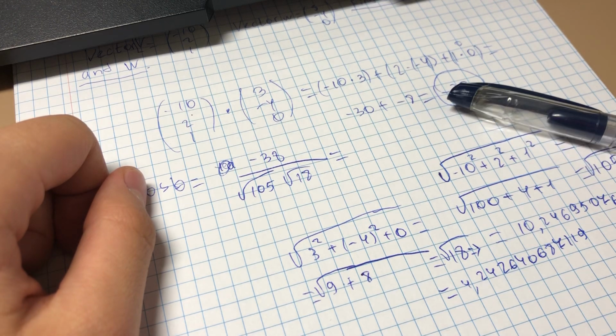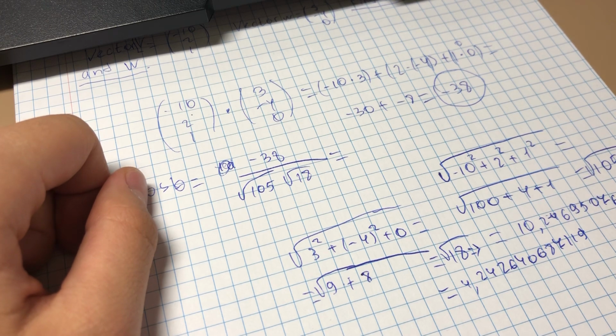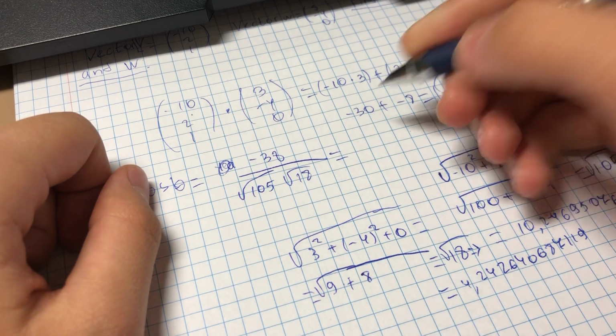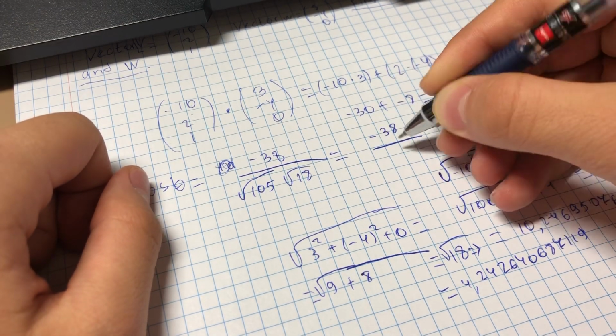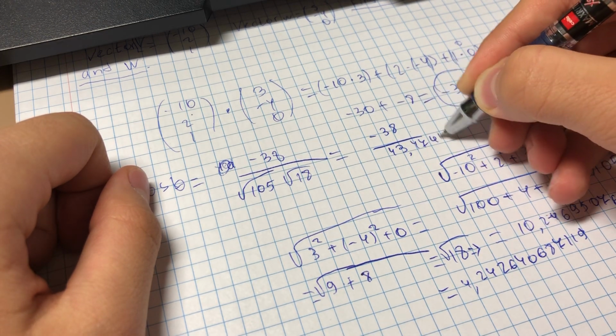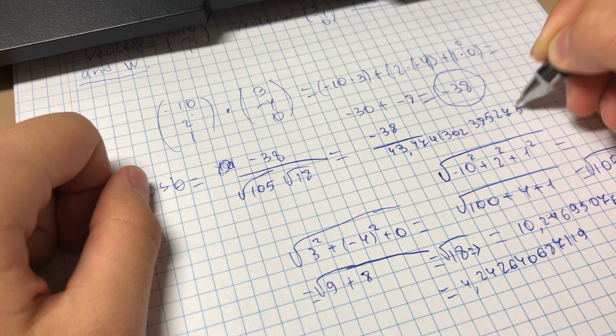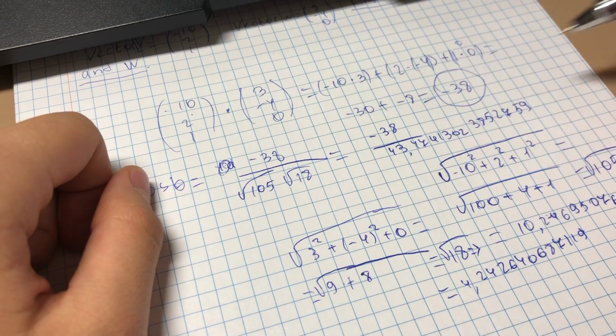So we multiply this by 10 point something, so it's 10.24695076595. This gives us -38 over 43.4730238527529. Sorry for my handwriting.